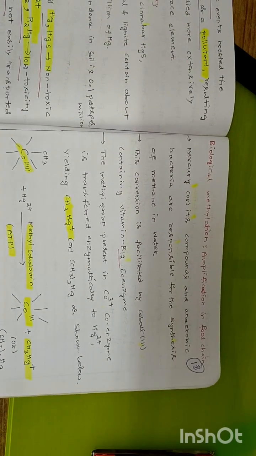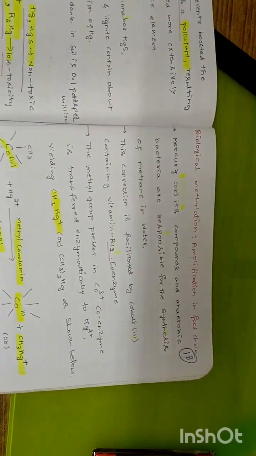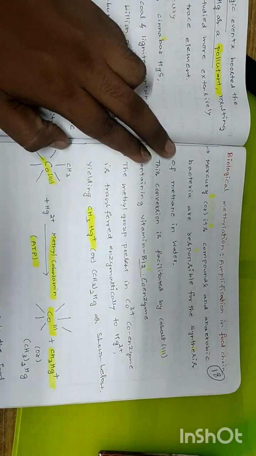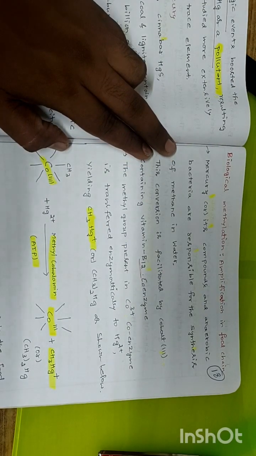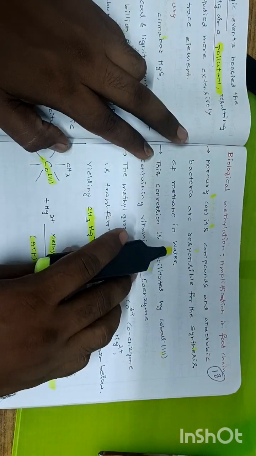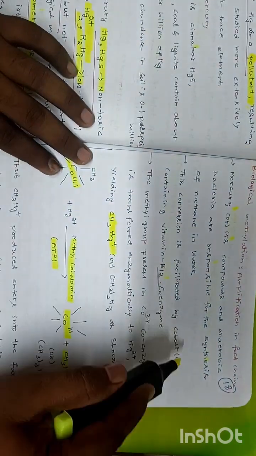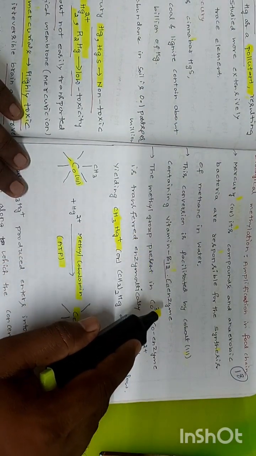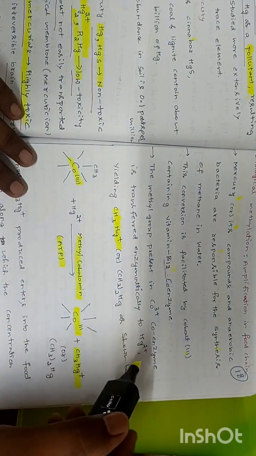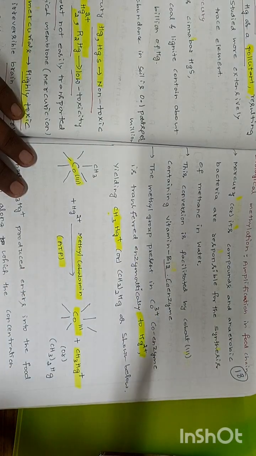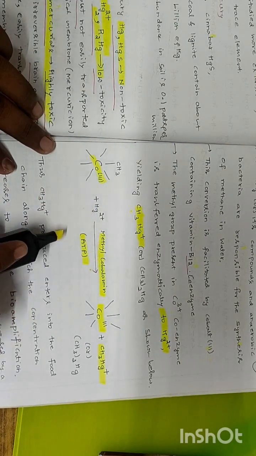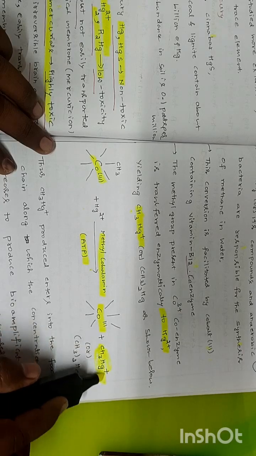Biological methylation and amplification in the food chain. Mercury or its compounds and anaerobic bacteria are responsible for the synthesis of methyl mercury in water. The conversion is facilitated by cobalt 3 containing vitamin B12 coenzyme. The methyl group present in the cobalt vitamin B12 is transferred enzymatically to mercury as methyl mercury, as shown below. So vitamin B12 reacts with the mercury metal in the presence of methyl cobalamin and ATP. It gives rise to methyl mercury.